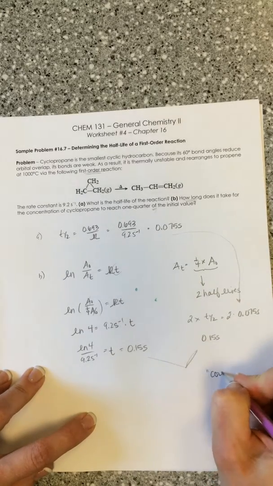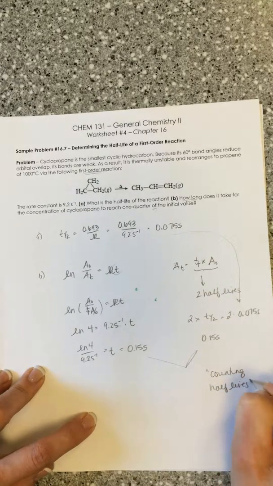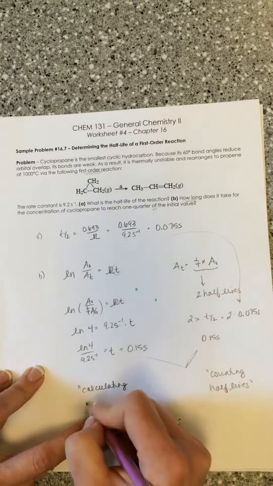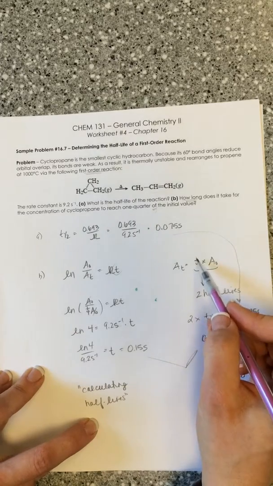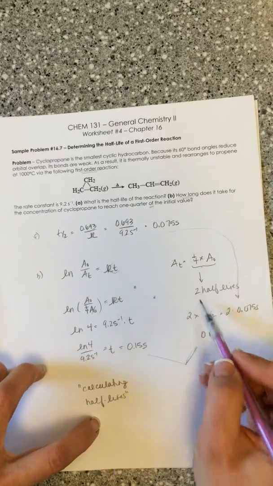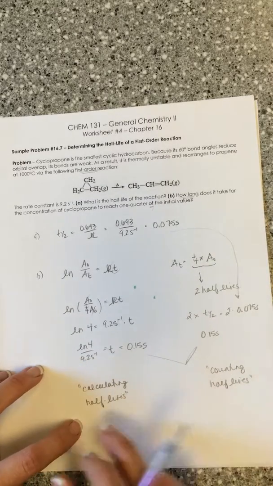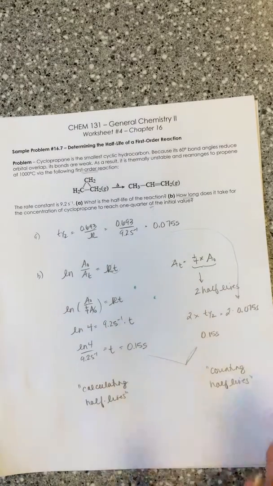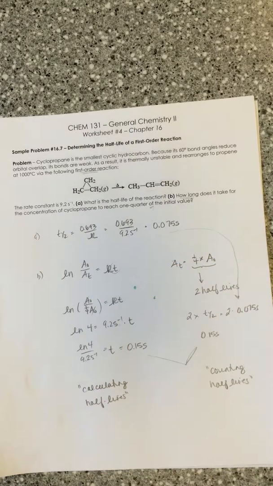So this is the idea of counting half-lives and calculating half-lives. If you know that you have some integer value of your half-lives, you can just count the number of half-lives passing. This equation will always allow you to use any type of a non-integer value for either quantity ratios or time that's passed. That's not a whole number integer of your half-life.